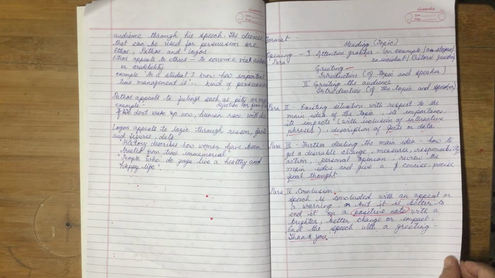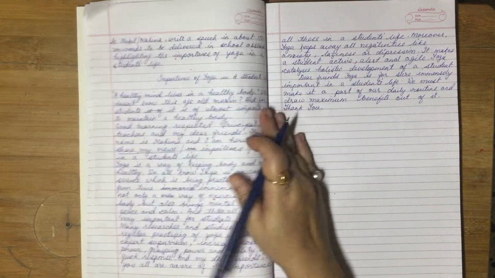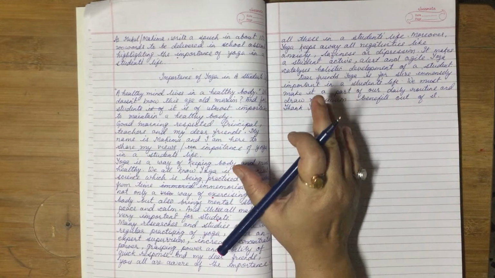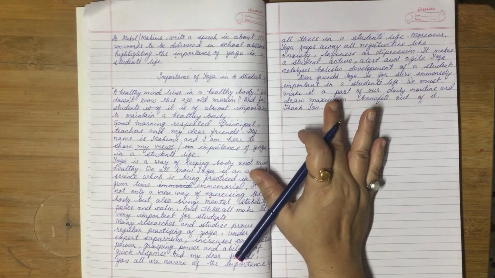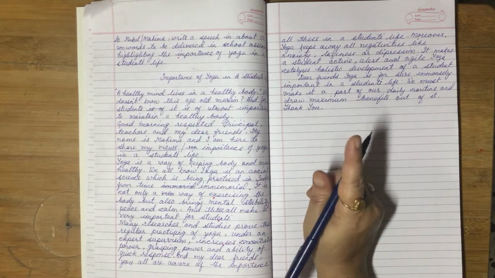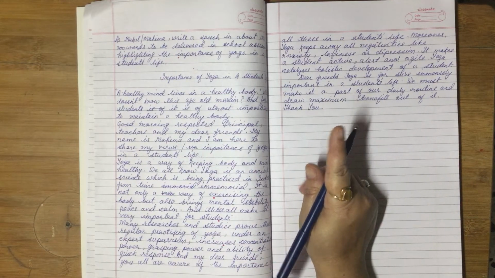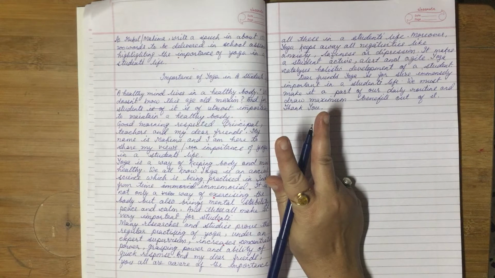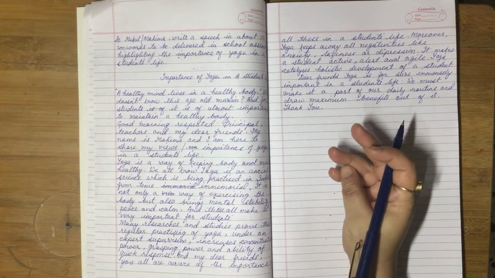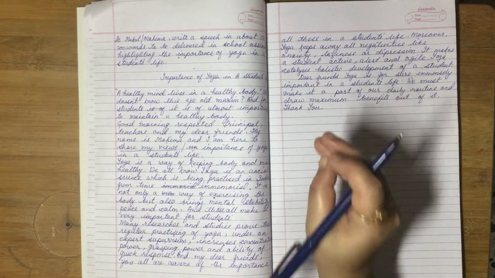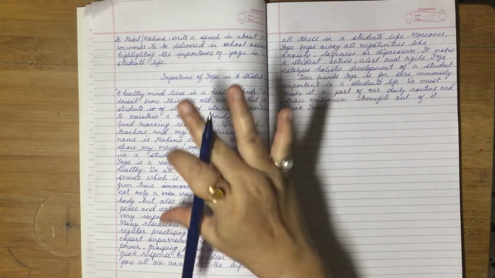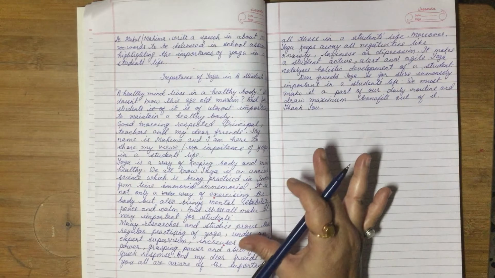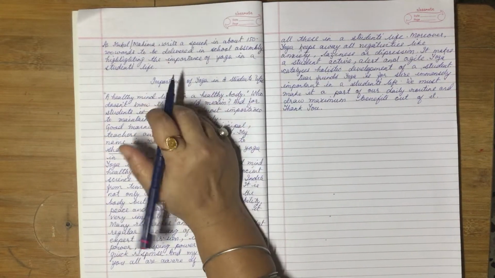Now, I will give you an example of a speech, a very simple speech. It's not that it's exactly correct speech. What counts in a speech is your creativeness, your knowledge about the current affairs, and how much you have control over your language, the vocabulary you know. So just an overview I am giving through this example.